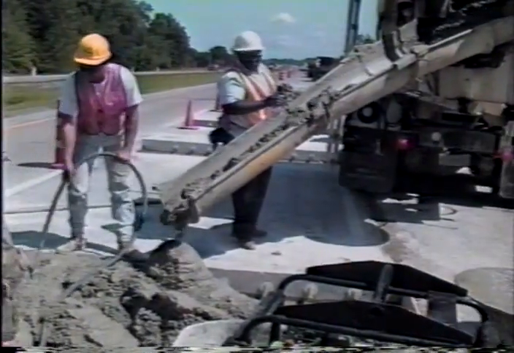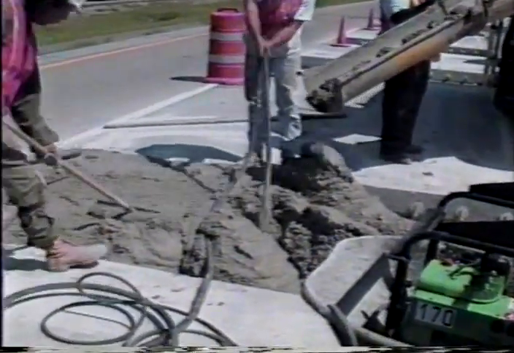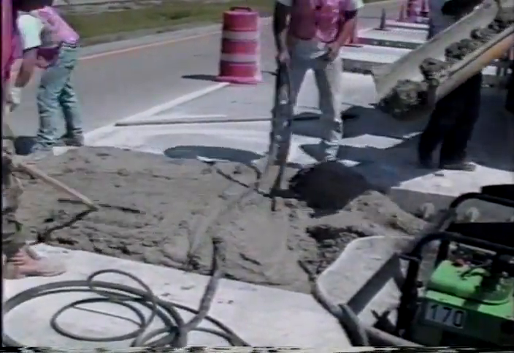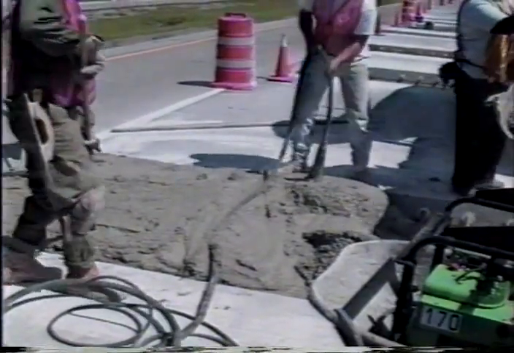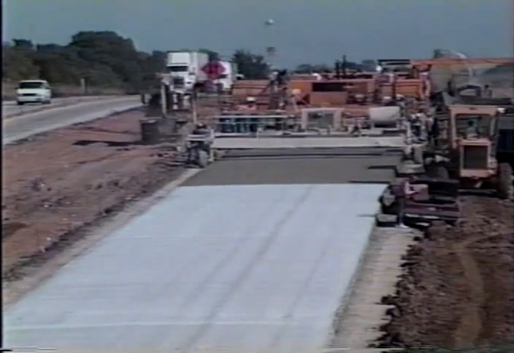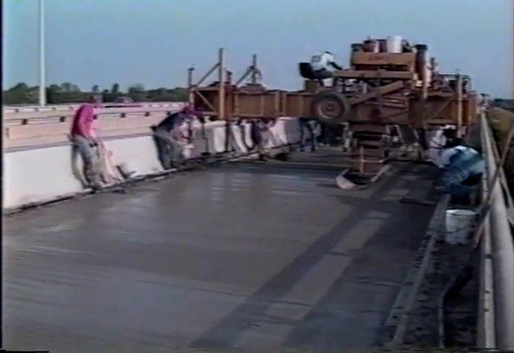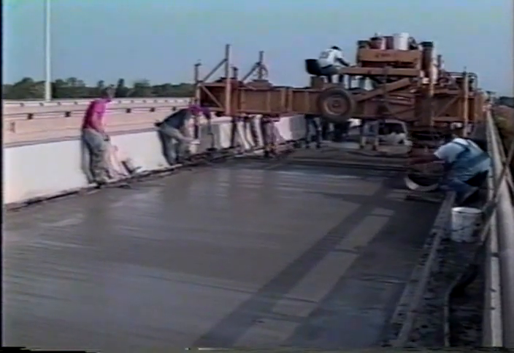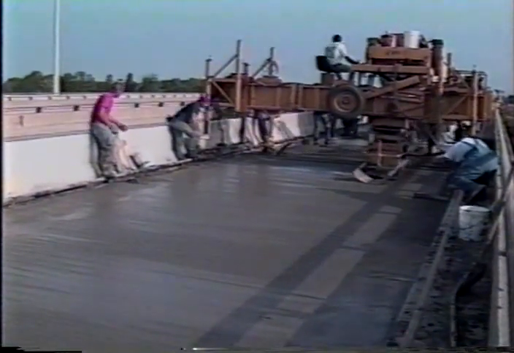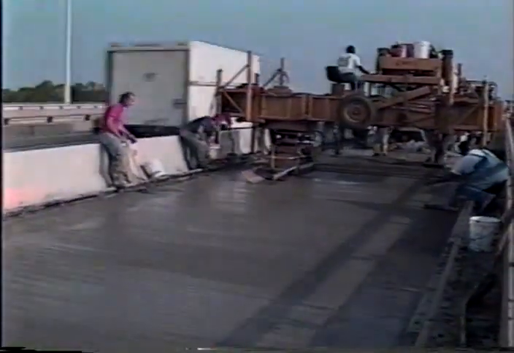In this video presentation, we have introduced several rehabilitation activities that can be used for concrete pavements and structures, including full depth repairs, partial depth repairs, concrete pavement overlays, and bridge deck overlays. The other videos in this series demonstrate in greater detail the construction of these concrete rehabilitation measures.